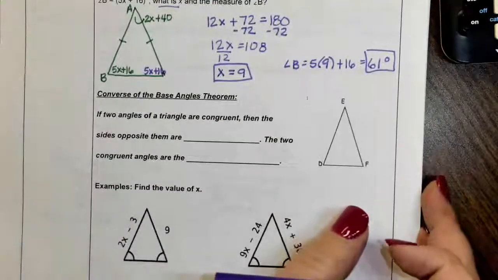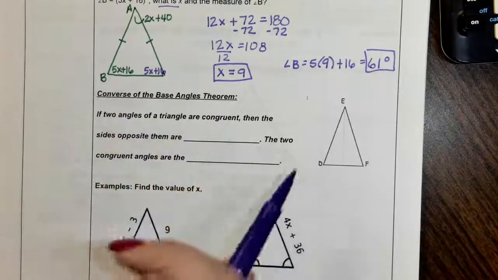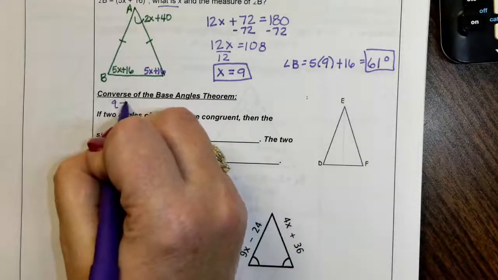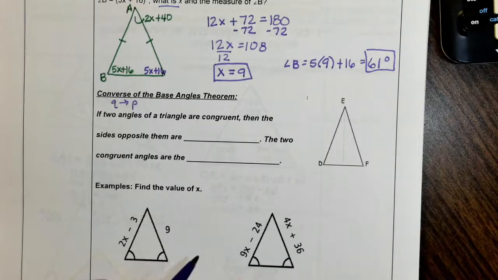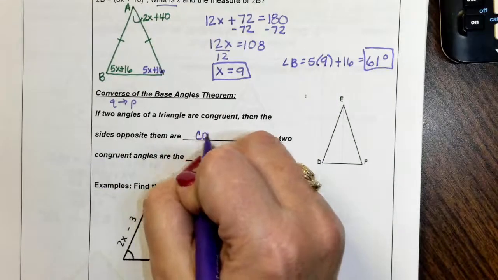Let's do one more thing. Let's do the converse. Remember, converse is you switch the order that they're written in. Right? The converse was if Q, then P. So we said if the triangle has two congruent sides, then it has two congruent angles. Okay? The flip of that, or the converse of that, says if two angles of the triangle are congruent, then the sides opposite them are congruent.